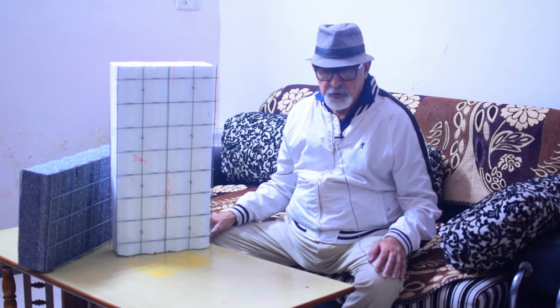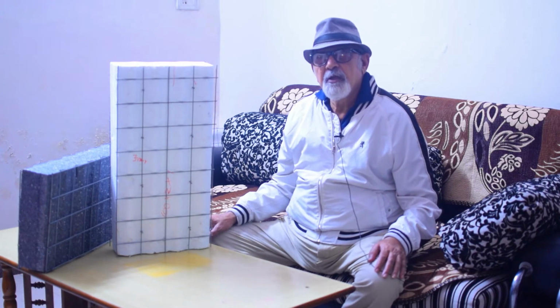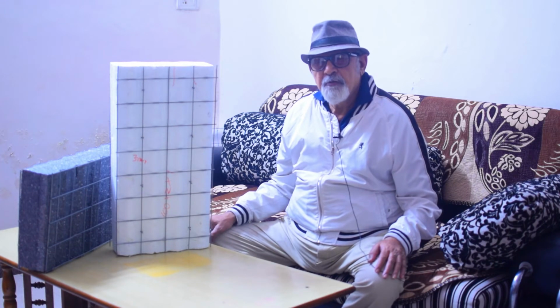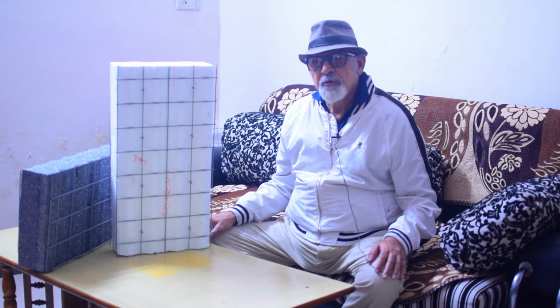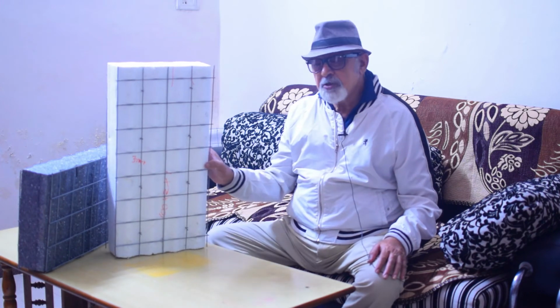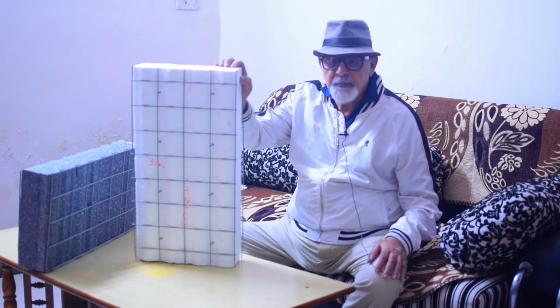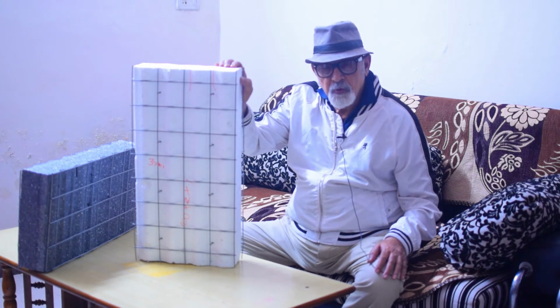as 3D EPS. Now let us think about a solid wall, whether it is a brick wall or concrete wall. The solid wall has a thermal conductivity of 1 and it conducts heat much faster as compared to some other material which has a thermal conductivity of something like 0.04. This 3D EPS material, the commercial name is Thermocole. Its thermal conductivity is 0.04.